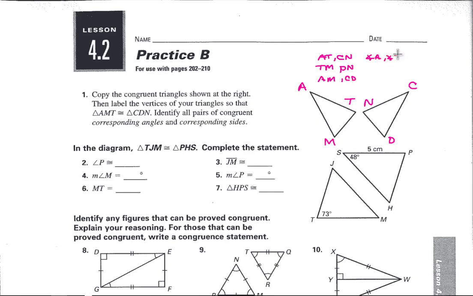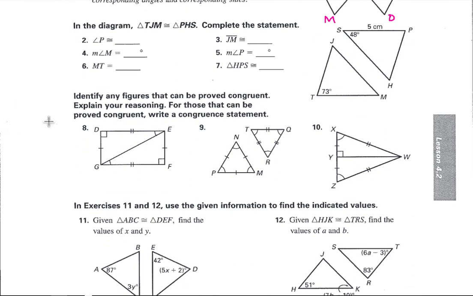And they want us to also identify all pairs of congruent corresponding angles and sides. So angle A is going to be congruent to angle C, angle M is congruent to angle D, and so on. And then the included sides are also congruent.